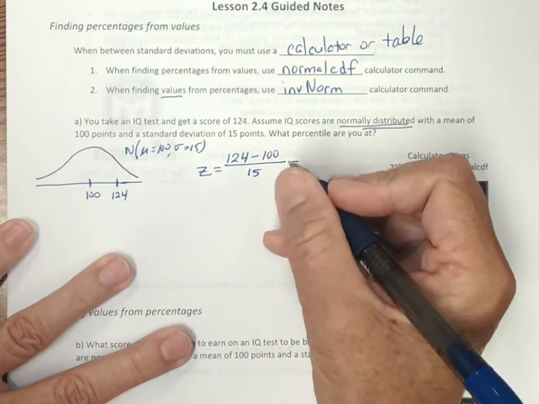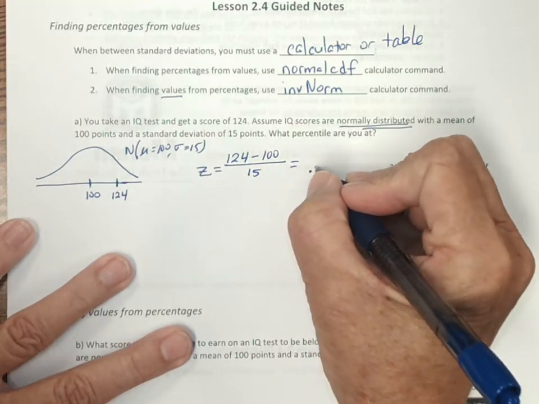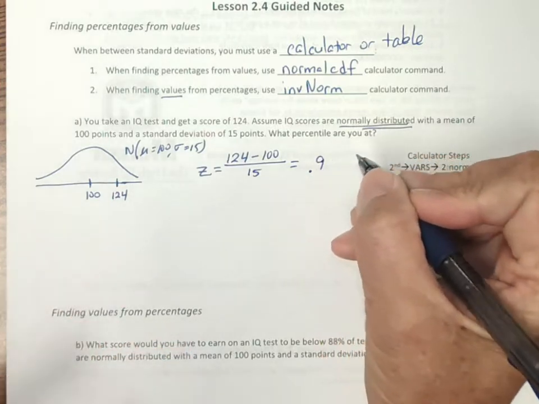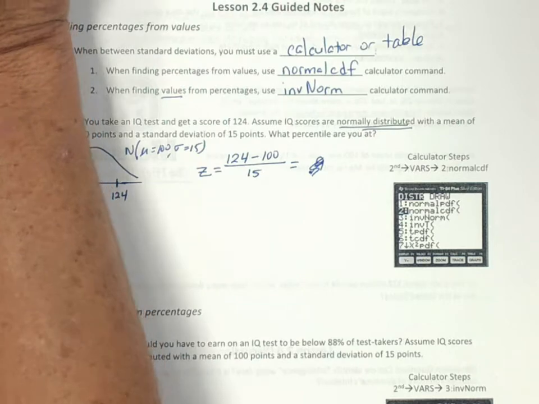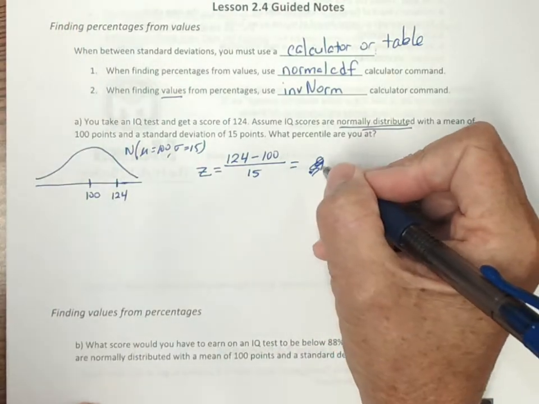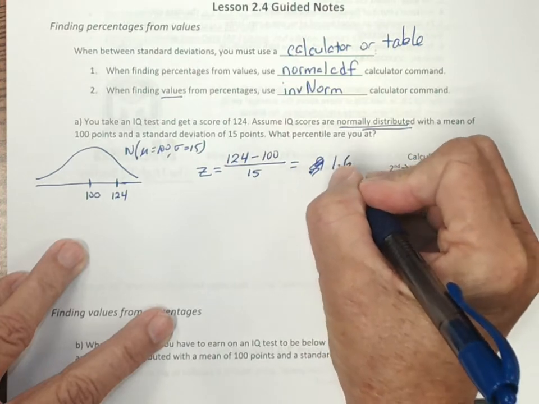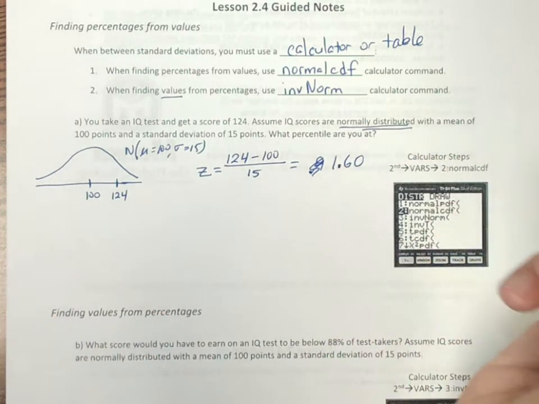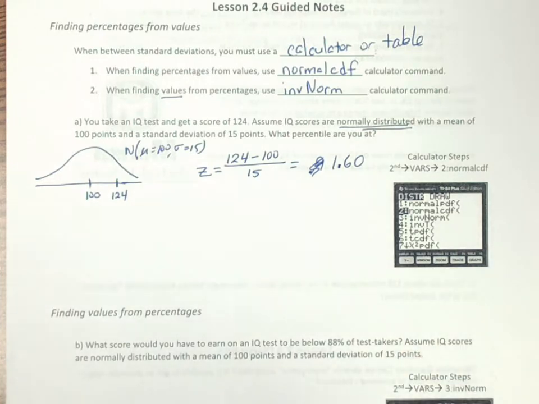That gives us a value of... is that right? Let me just double check this using a calculator. I was going to tell you the wrong value. So 124 minus 100 divided by 15 is 1.60. And I'm going to round to 2 decimal places, and that's going to be important when you see how I use this table.